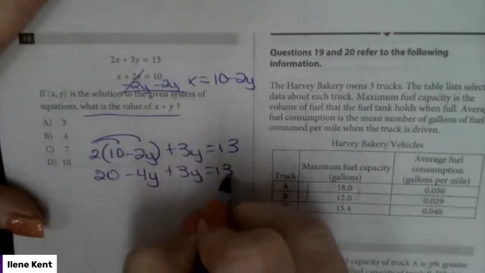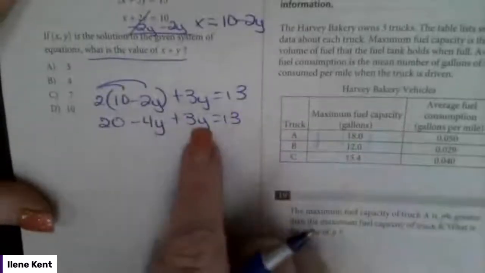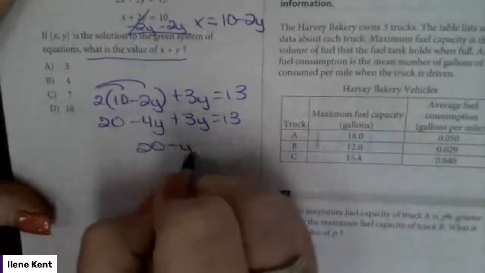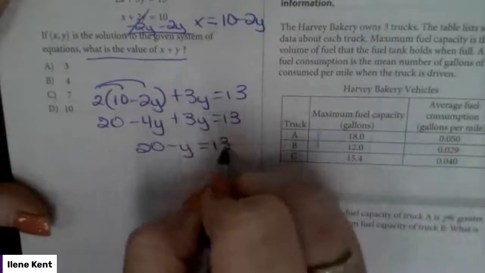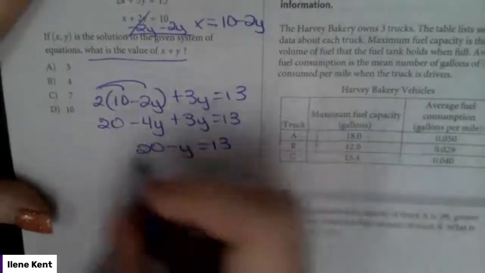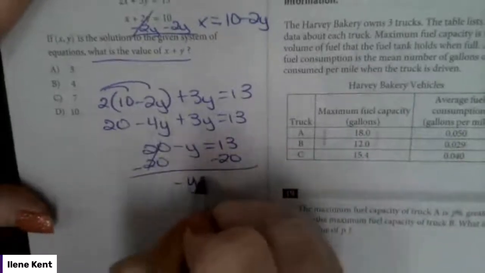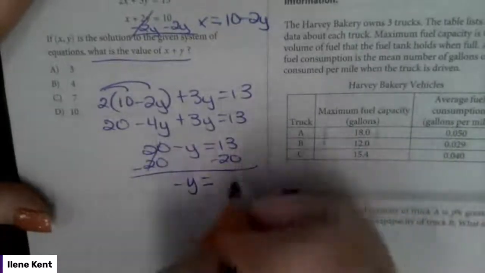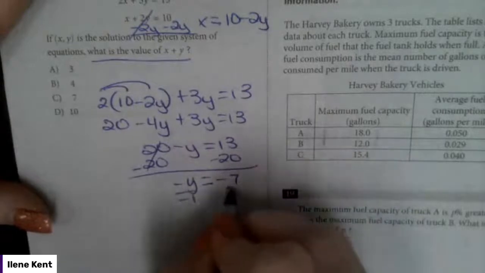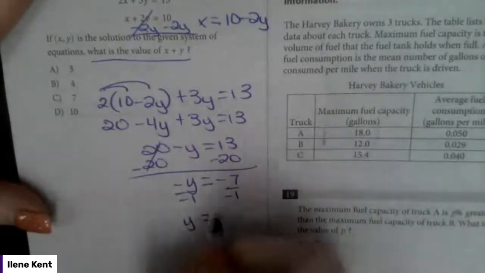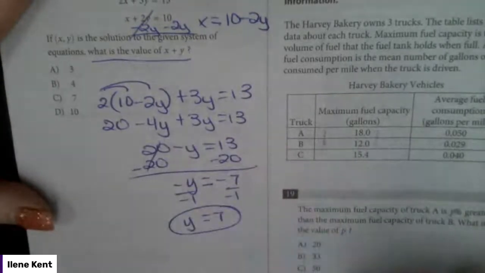And then I'm going to combine my like terms. So my -4 plus 3, which is going to be 20 minus 1 equals 13. And I'm going to subtract 20 from both sides. Negative y is going to give me -7. So when I divide those by -1, because I want positive y, y is 7.